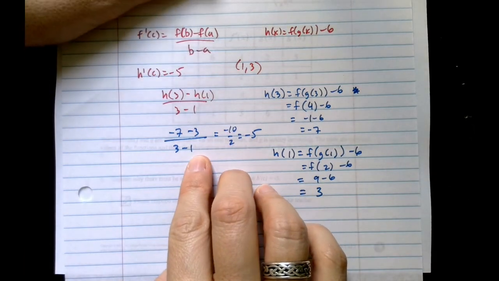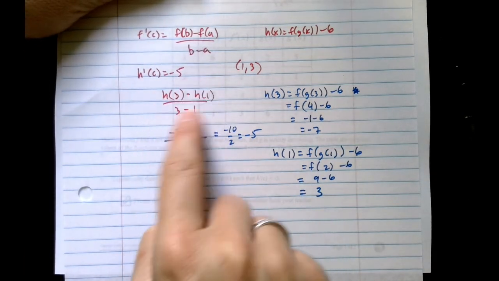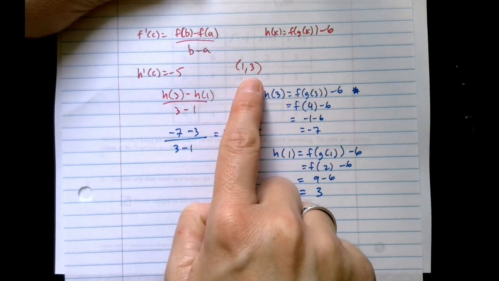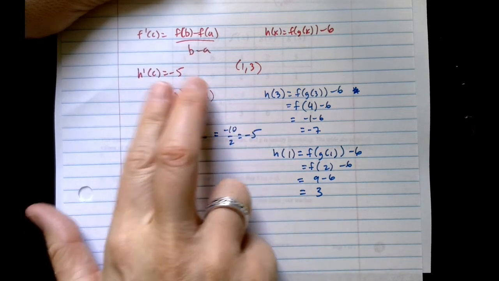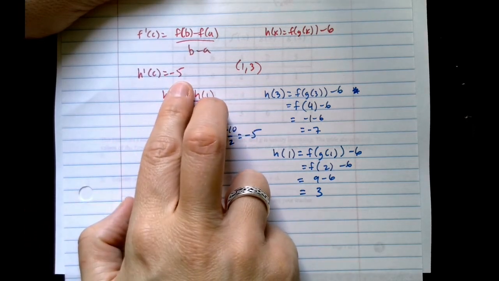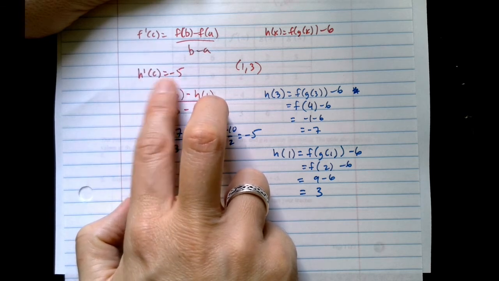So what we just did here is we just did the average rate of change using the interval they provided us, and we've shown that we can get negative 5. So we've actually found the other side of this piece here, of this h prime of c equals negative 5.